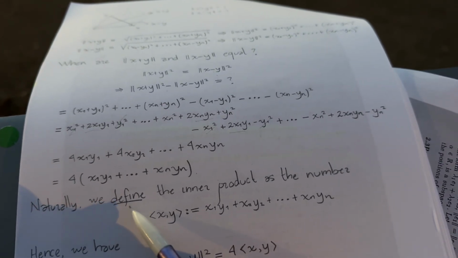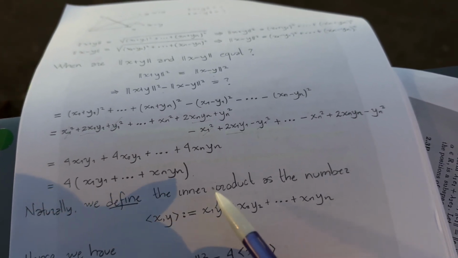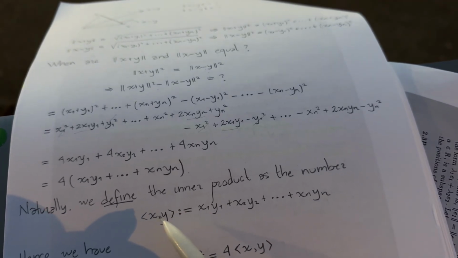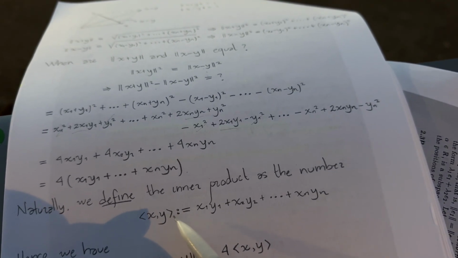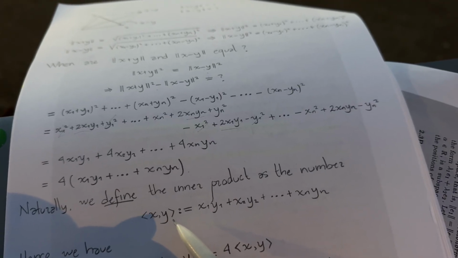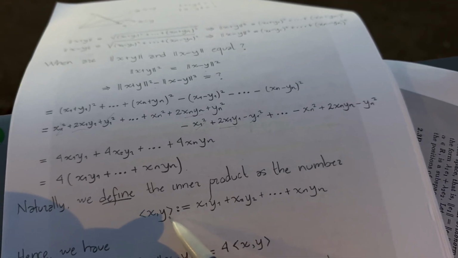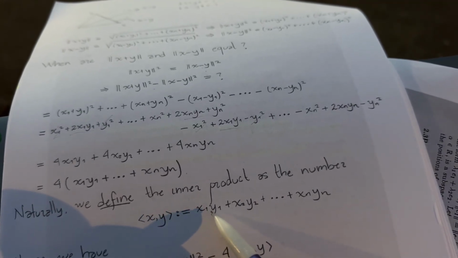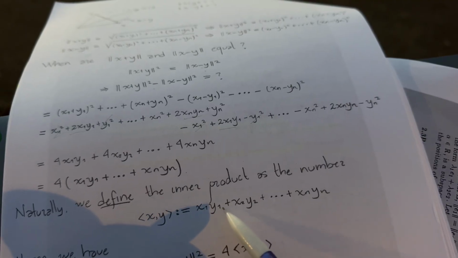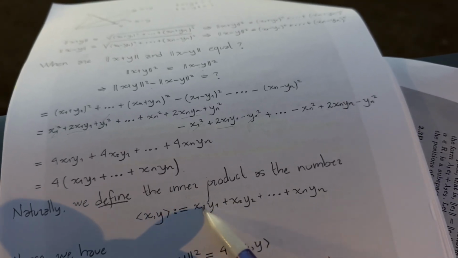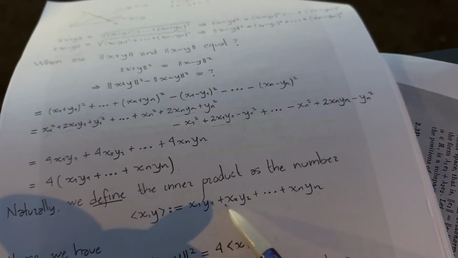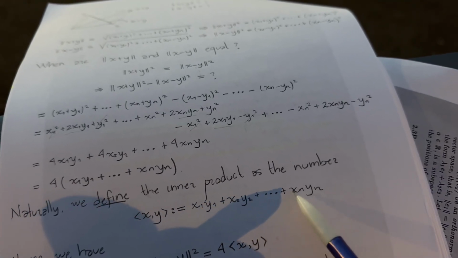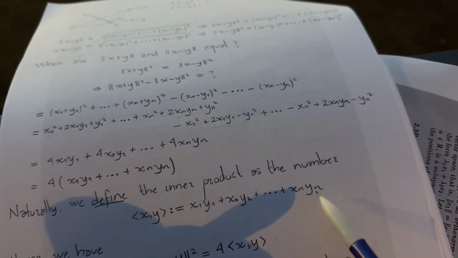And naturally we can define the inner product as a number. We have two vectors living in the same vector space, in this case an n-dimensional vector space, and we define the inner product to be the multiplication of each of their entries. So we take x1 times y1 plus x2 times y2, and so on and so forth, and the last one will be xn times yn.